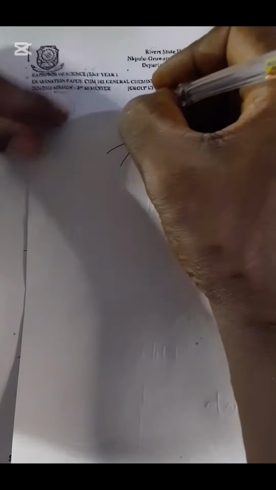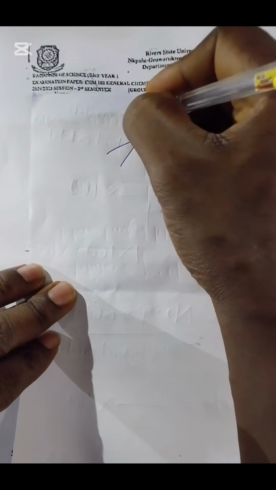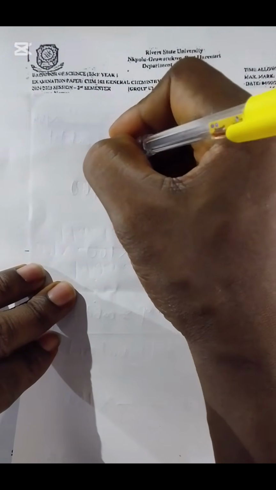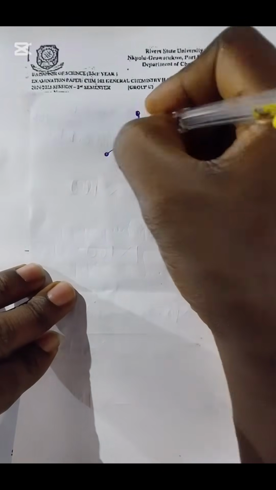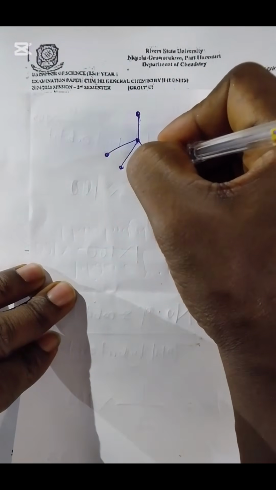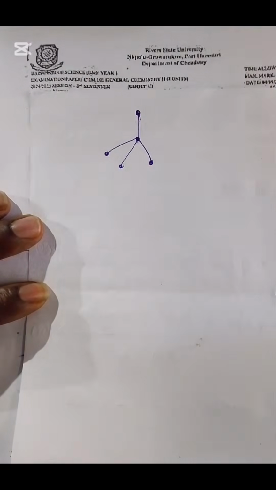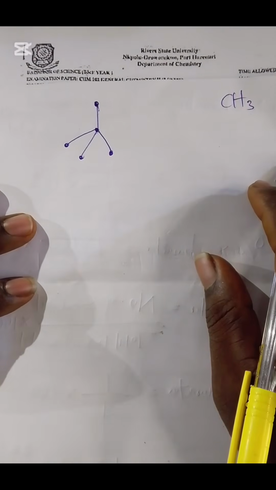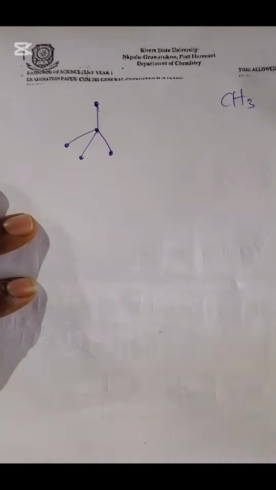Now, this is the same as, let me add a dot here, dot here, dot here, and here. Now, each of these dots represents an alkyl group. Alkyl group is CH3. Take note of this, CH3. So this can also be represented or drawn this way.